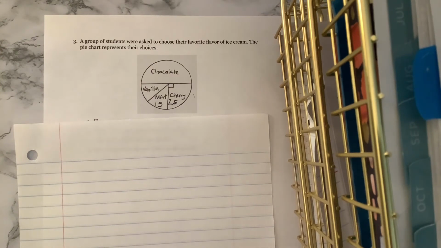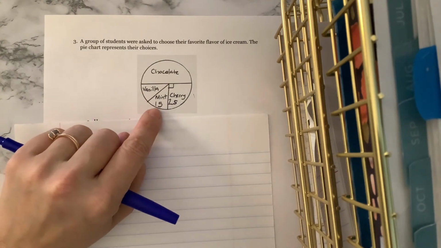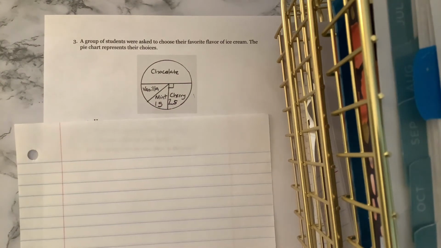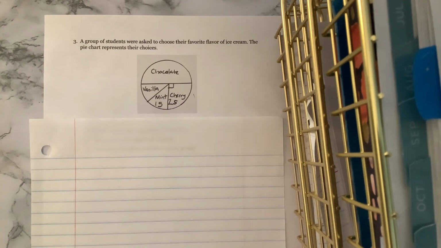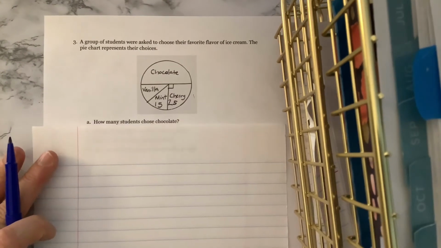What can we conclude based on what we're seeing right off the bat? In addition, just note that this is 15 people, 25 people, not percent. This is the number of people who chose that. Okay. So hopefully you're noticing straight lines, right angles, things like that. You're thinking about fractions.